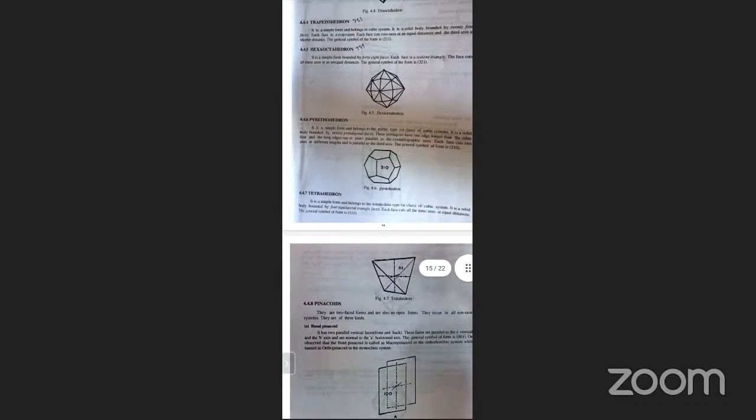And what are the examples for this crystal system? The first one is galena. Galena has the formula PbS, associated with lead sulfide. And the next one is sodium chloride. Its mineral name is halite. The third one is magnesium oxide, which is periclase. The fourth one is manganese sulfide, that is alabandite.